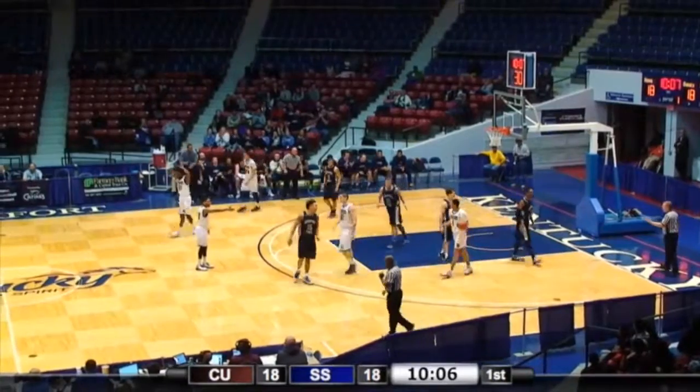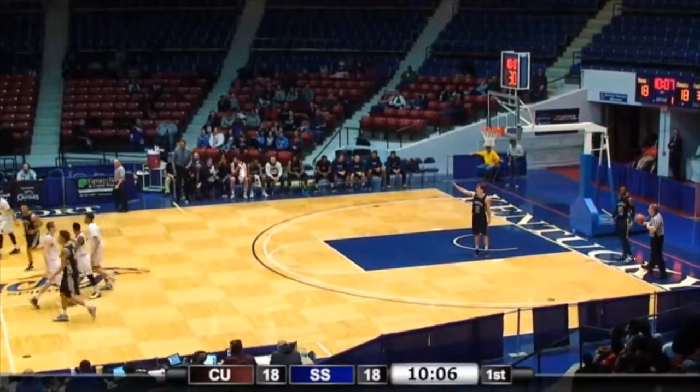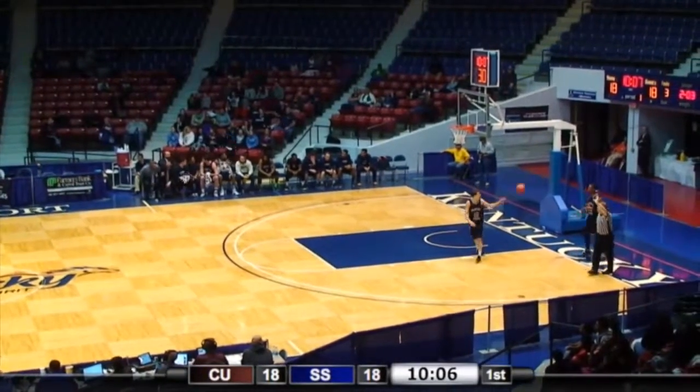Allen Jordan, head fake, and he dragged the foot. Going to be a travel on Campbellsville. It'll go back to Shawnee State here with 10:07 to play in the first half. We're near the midpoint.